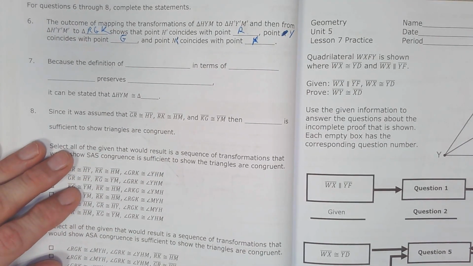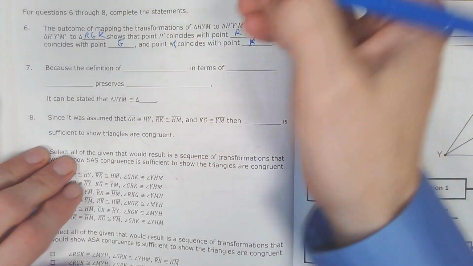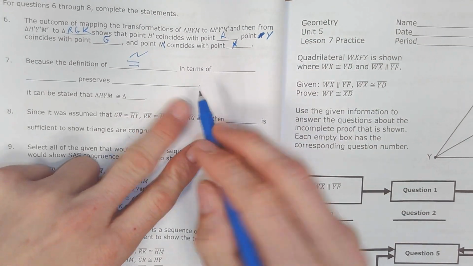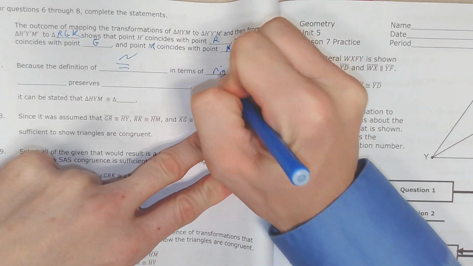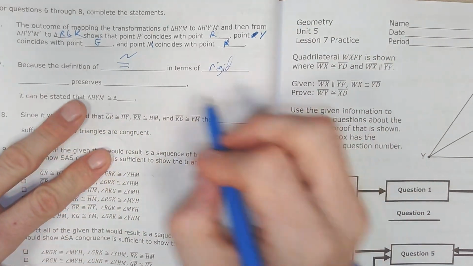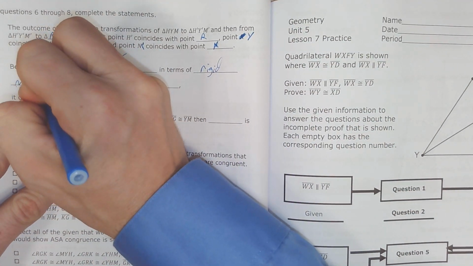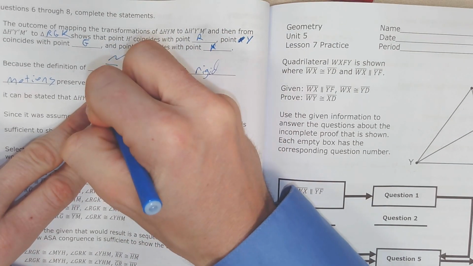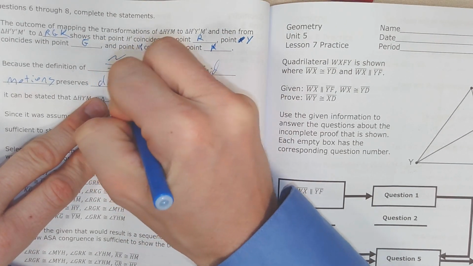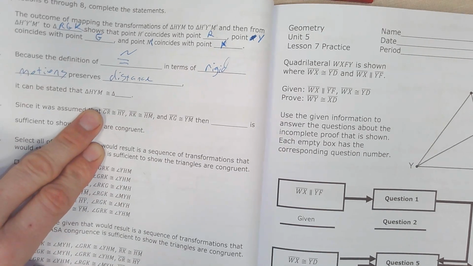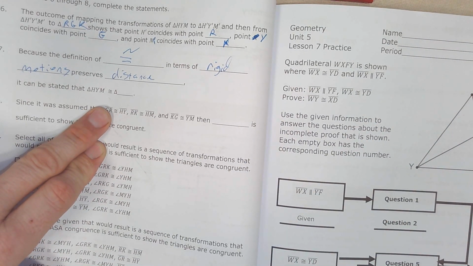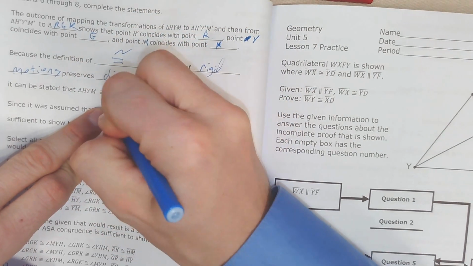Okay, all right, so because of the definition of congruence in terms of rigid motions, which preserves distance, it can be stated that triangle HYM is congruent to triangle RGK.